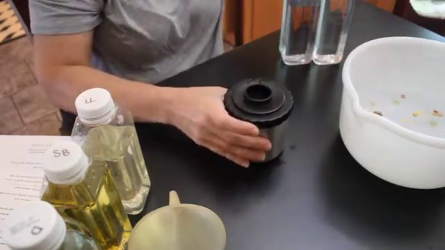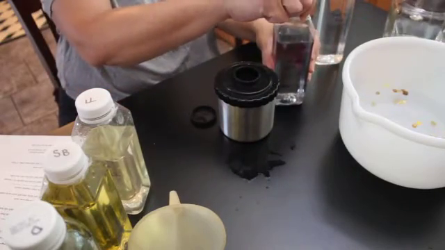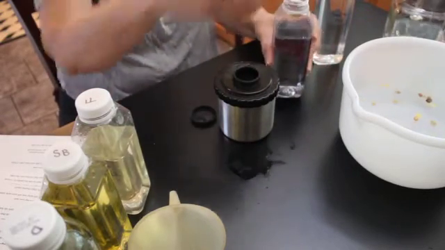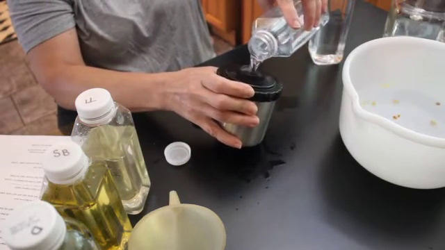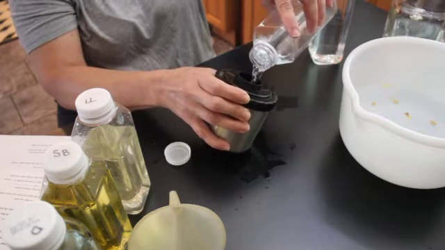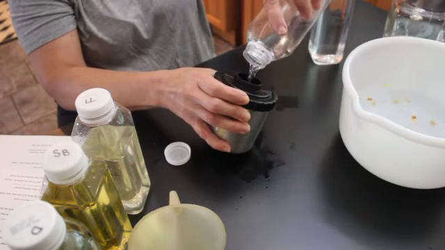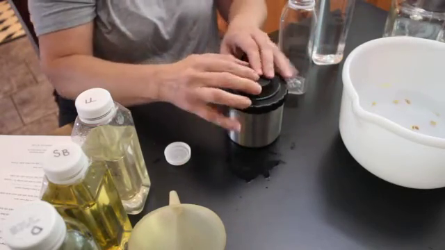Step 5 is our fixer remover, also called a hypo-clearing agent. This goes in. Cap goes on.